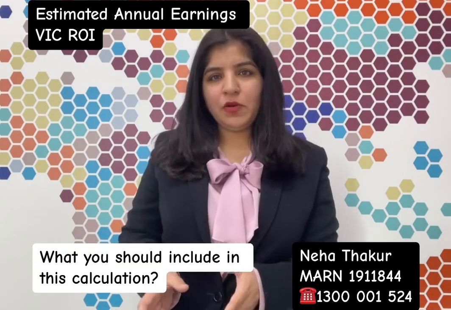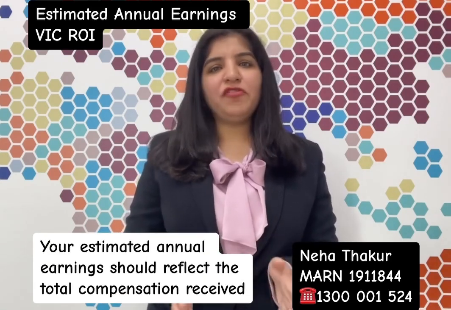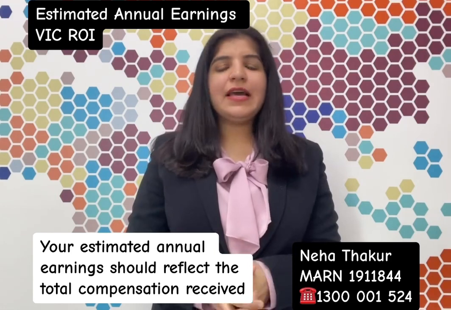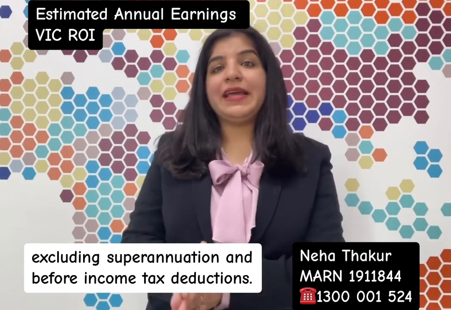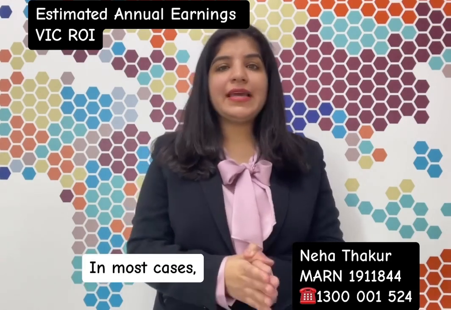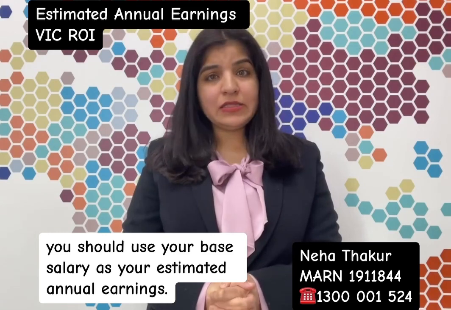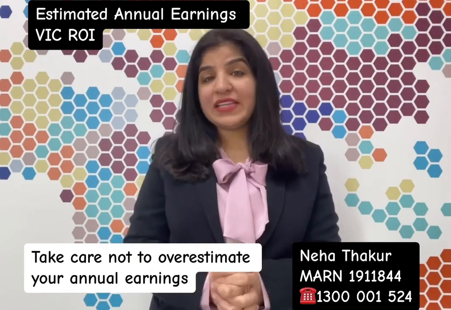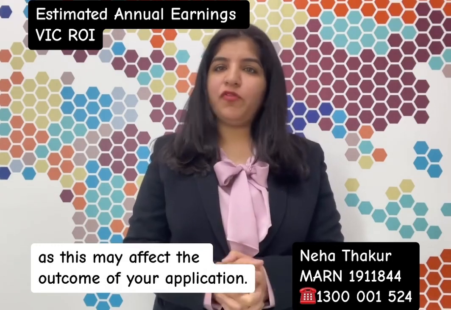What should you include in this calculation? Your estimated annual earnings should reflect the total compensation received as part of your employment, excluding superannuation and before income tax deductions. In most cases, you should use your base salary as your estimated annual earnings. Take care not to overestimate your annual earnings, as this may affect the outcome of your application.